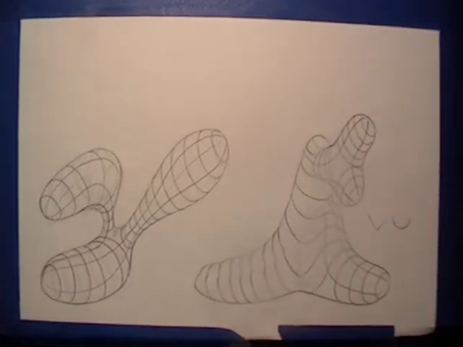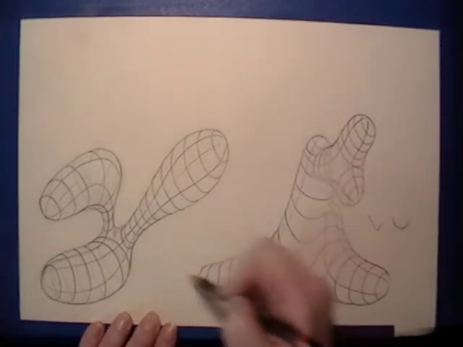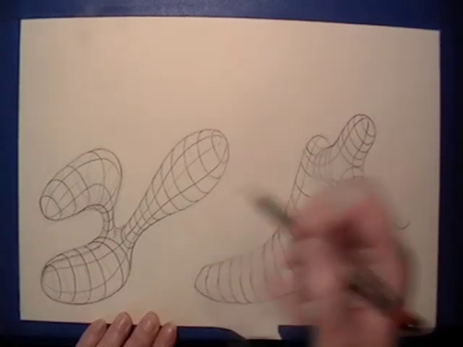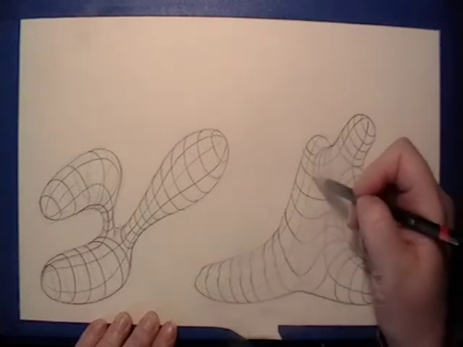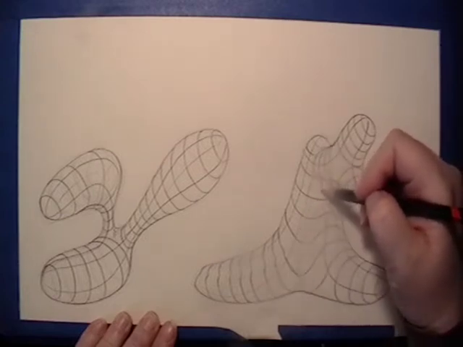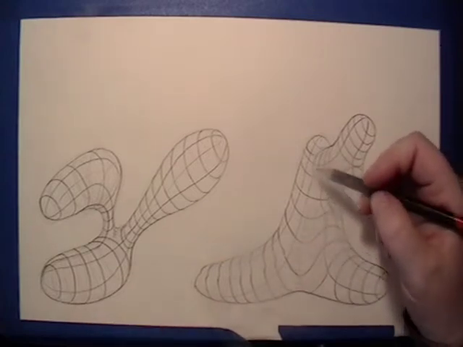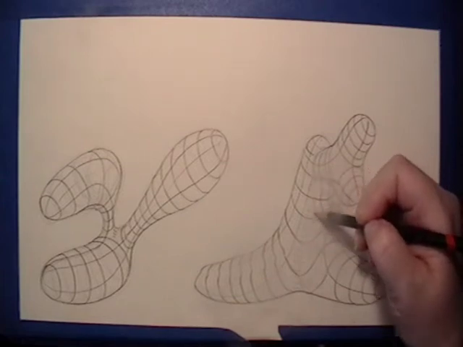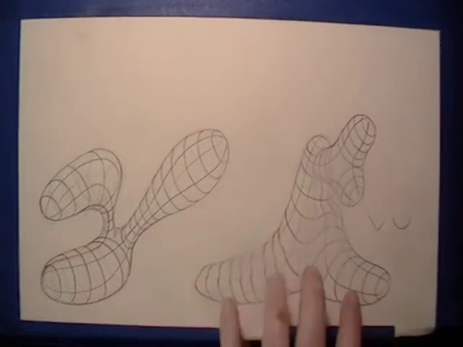So let's go ahead and put some lines here. Okay, so I think I kind of have an idea now of how this would look as I start to put values in it.